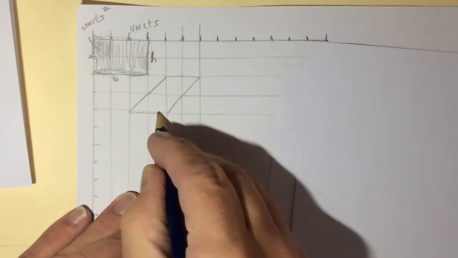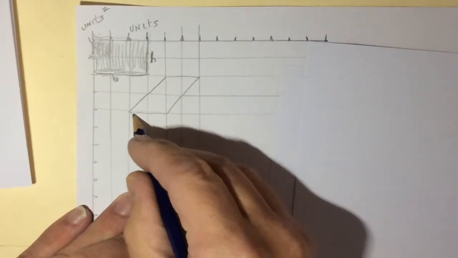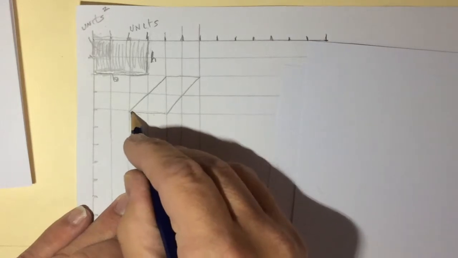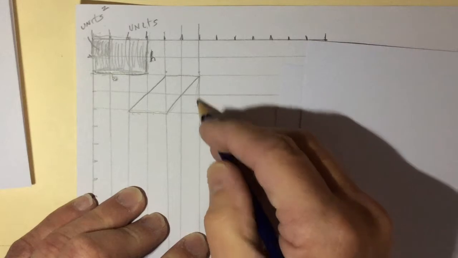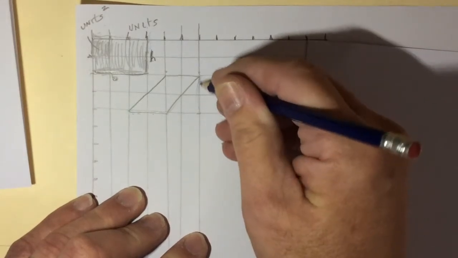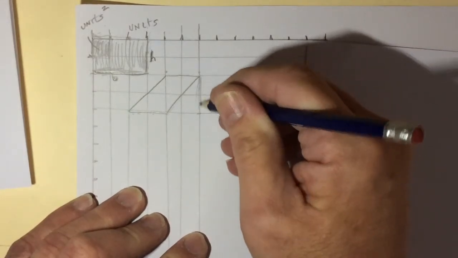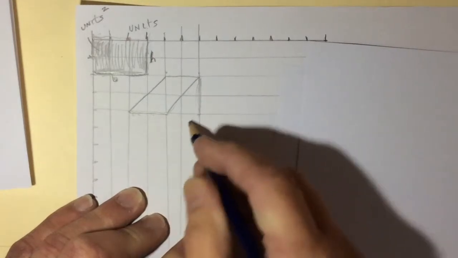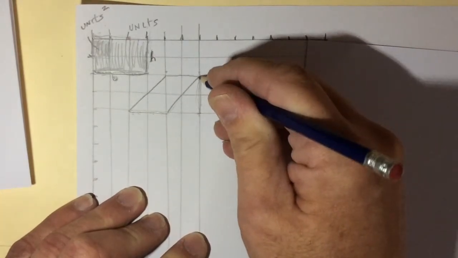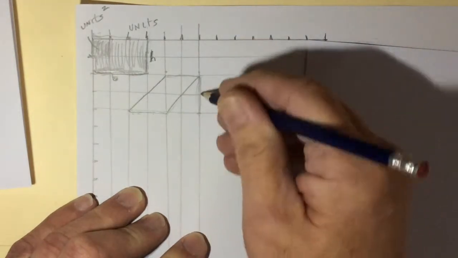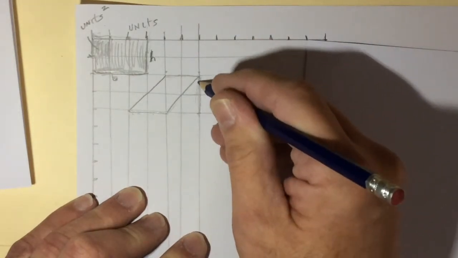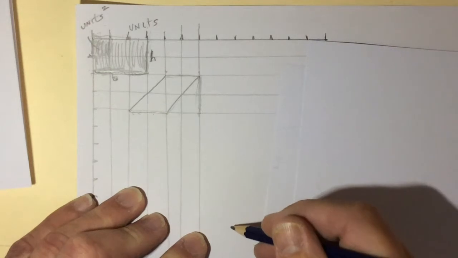If I make a parallelogram like this, the base is 2 units because I go 2 units, 1, 2. You measure the height, which is the perpendicular line, perpendicular to the base, to the point where it intersects the opposing side. And here, this is 2. Okay?